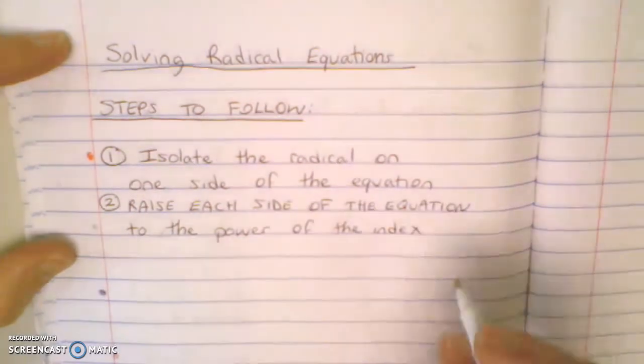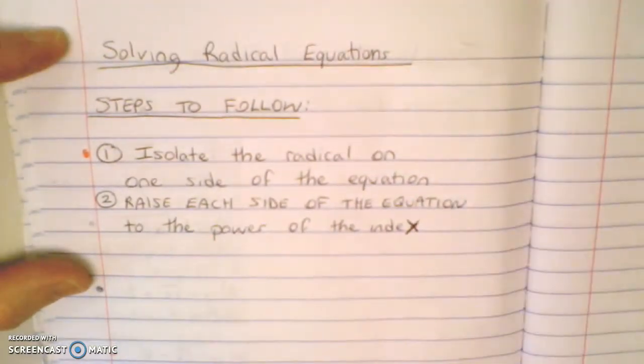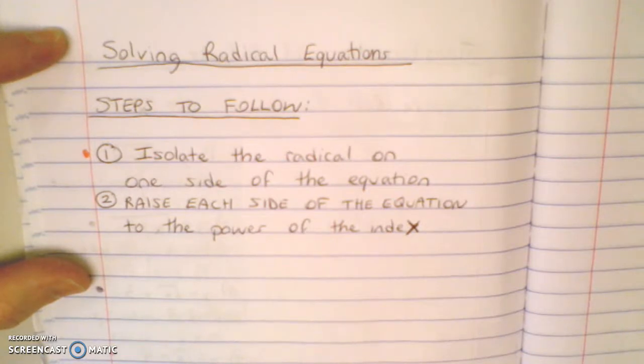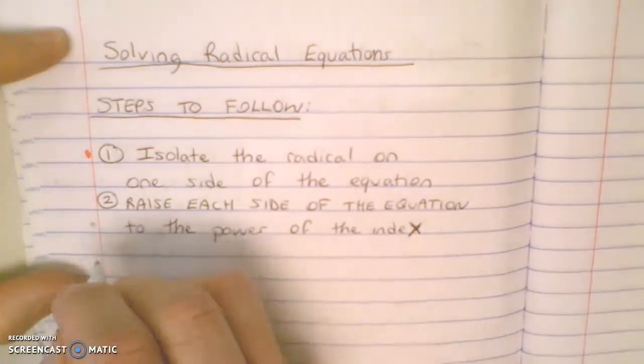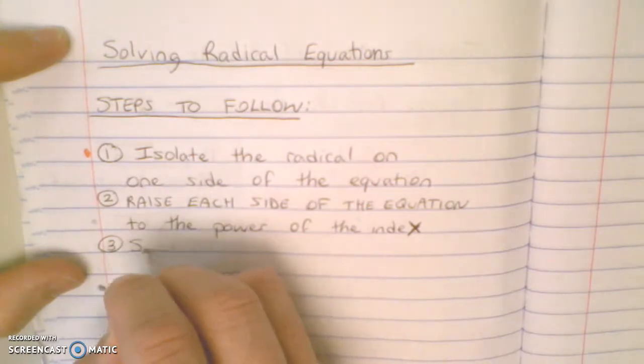And all that means is that if you have a square root in your problem, you're going to raise to the second power. If you have a cube root, you're going to raise that to the third power. Then your next step is to solve the remaining equation.